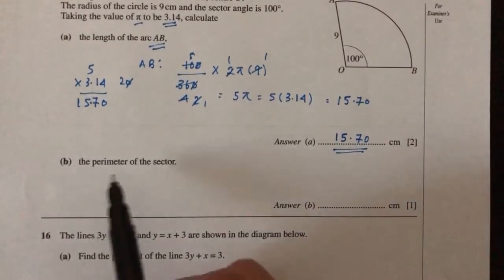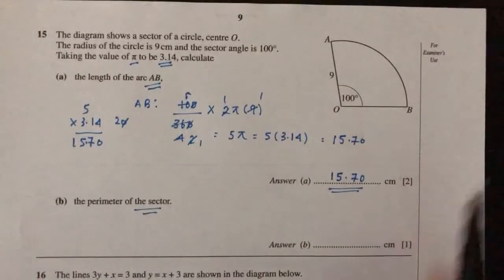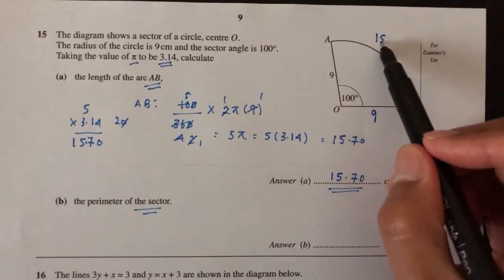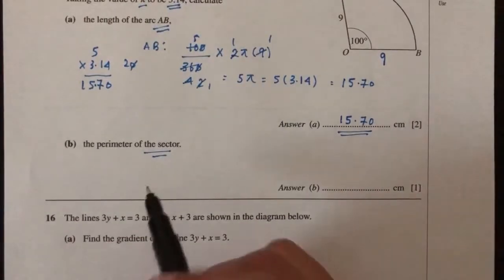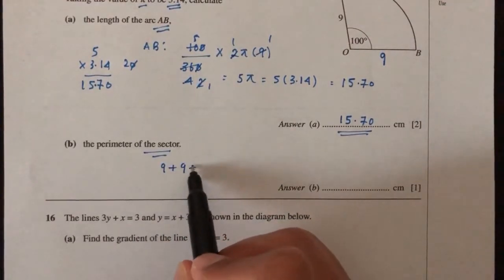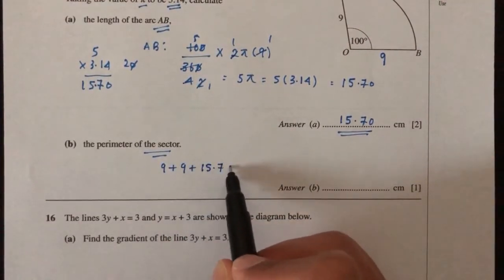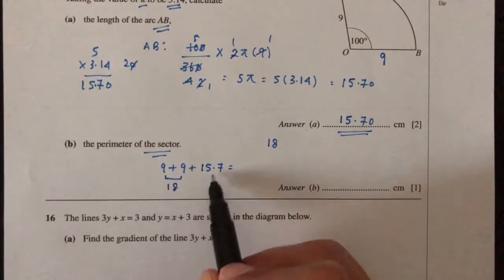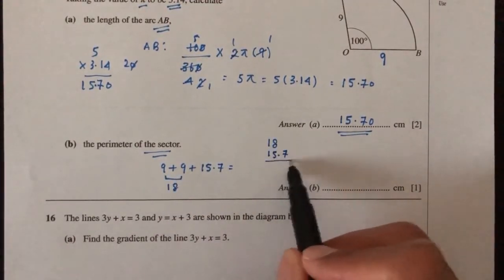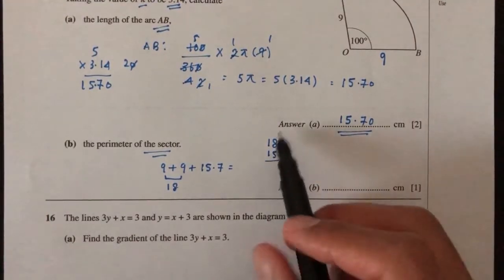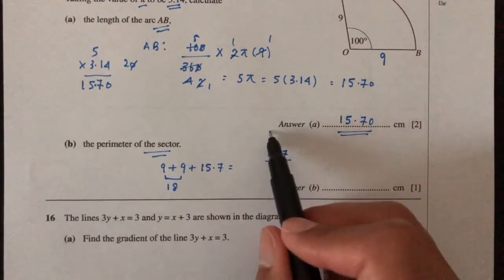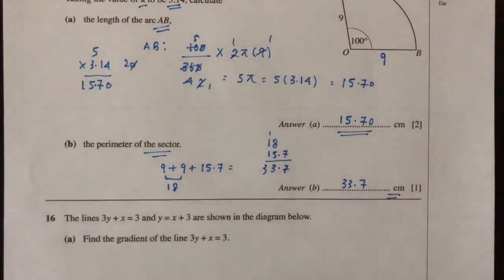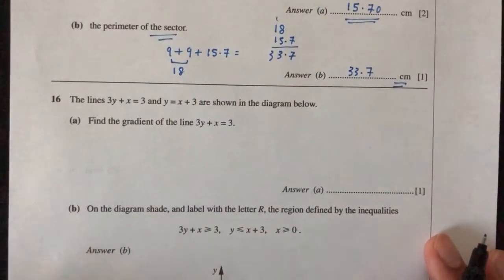Now for part B, find the perimeter of the sector. So we have to add this. This is also the same, and this is 15.7. So add everything together, that will be 9 plus 9 plus 15.7. That will be 18. This is 18 plus 15.7, that will be 33.7 centimeters. Now moving on to question 16.